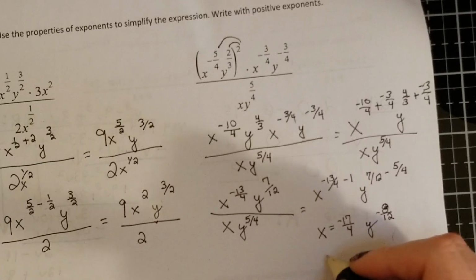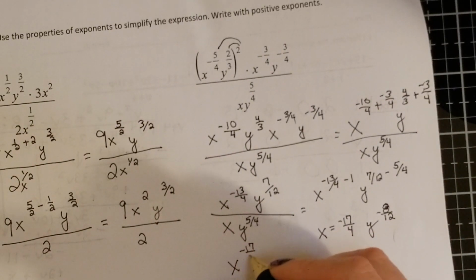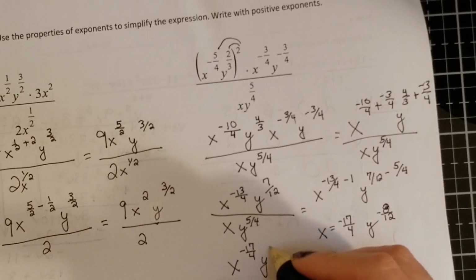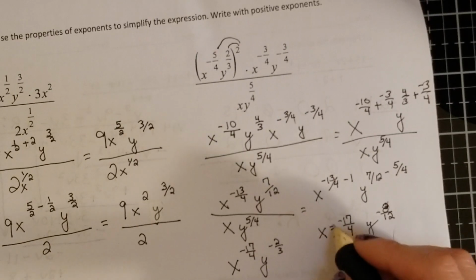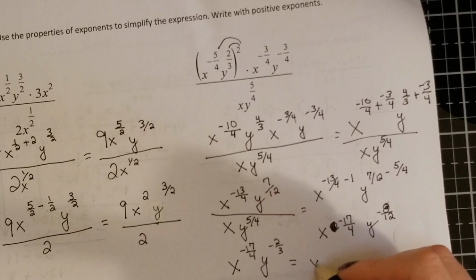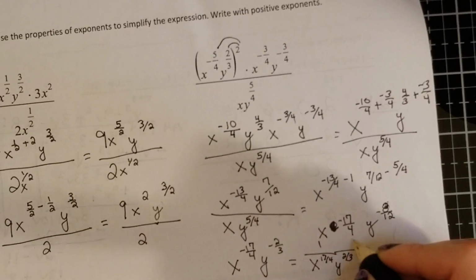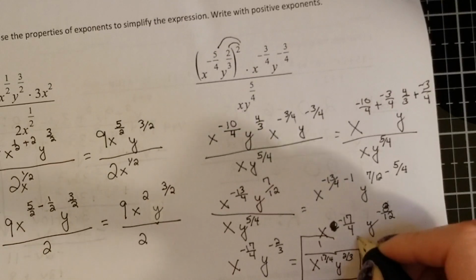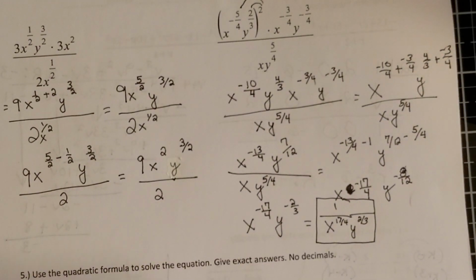So I wrote this very poorly. This is x to the negative 17 over 4, y to the negative 2/3 once you reduce your negative 8 over 12. This equal sign should not be here at all. So this is 1 over x to the 17 over 4, y to the 2/3 power. And that would be your answer for that one.